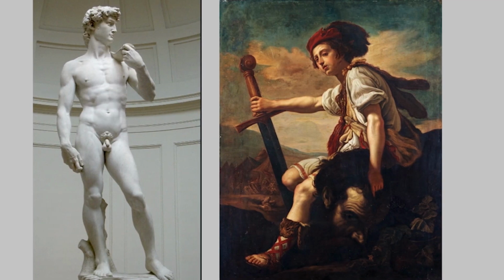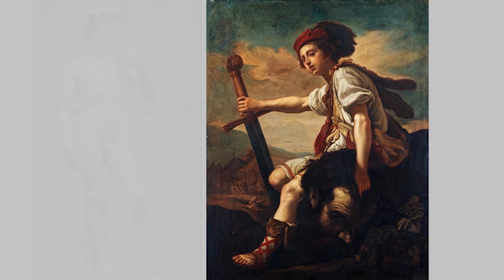Feti's David is a boy, dwarfed by the giant's head and the sword. It is a divine miracle that this boy could kill the giant. Michelangelo's David is formidable in his own right and looks down at the giant rather than up. He relies on his own strength and courage, perhaps not needing God's help.